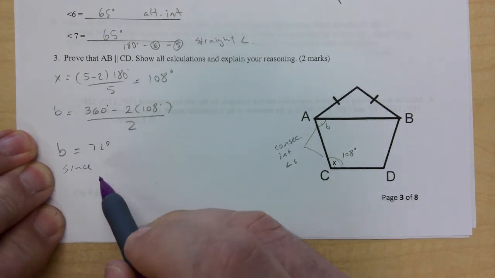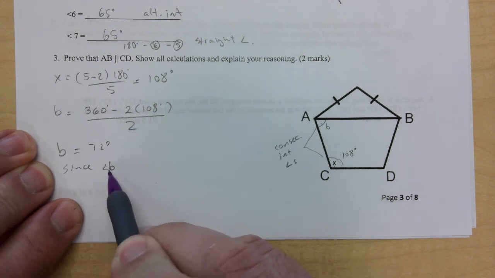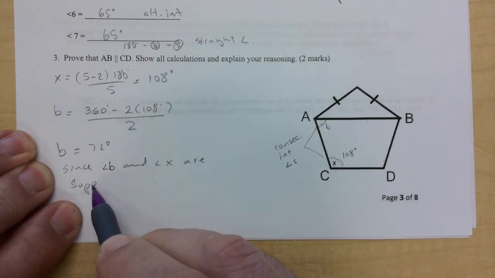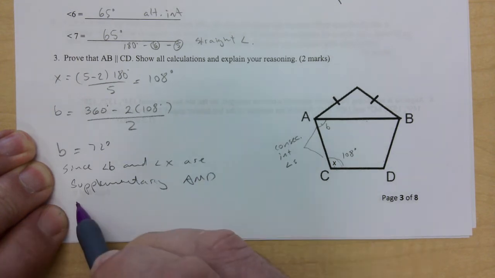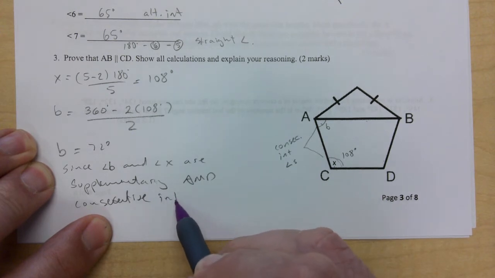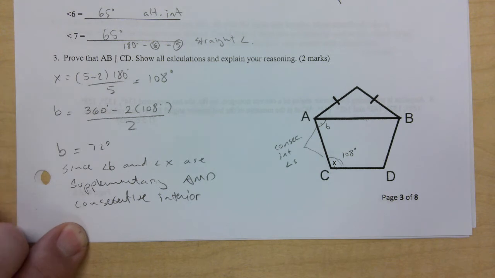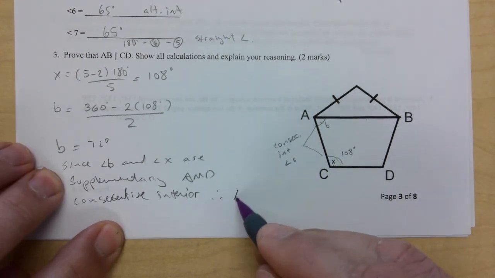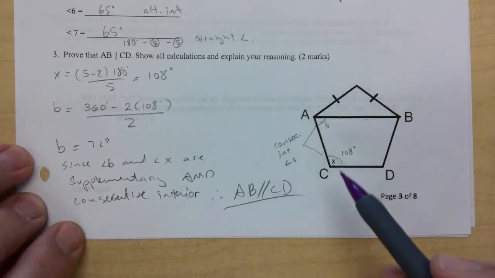Since angle B and angle X are supplementary and consecutive interior. Remember, to show that something is parallel, name it and say what should be the case. Are they congruent? Are they supplementary? Therefore, AB is parallel to CD. So that's how you would prove that.